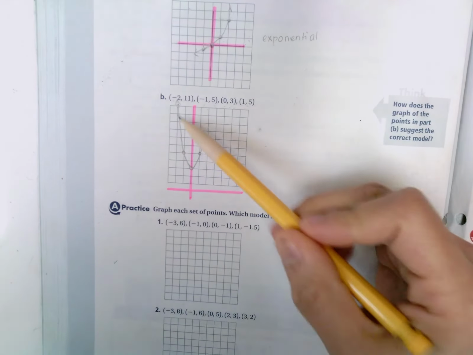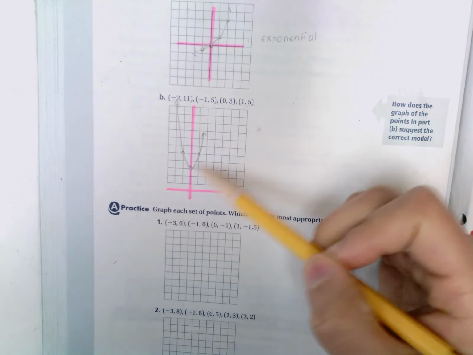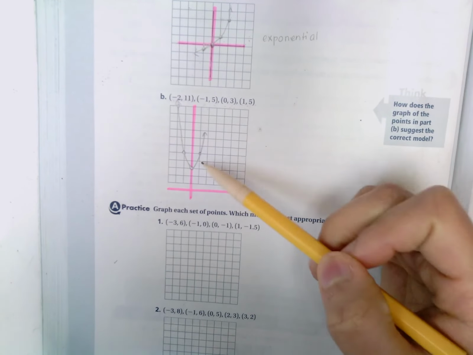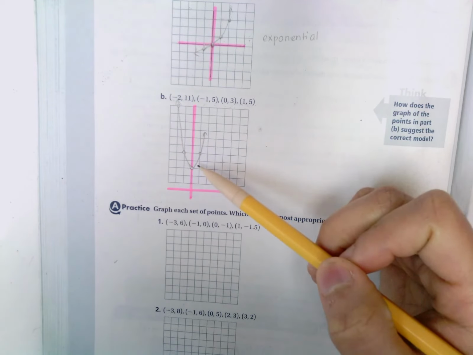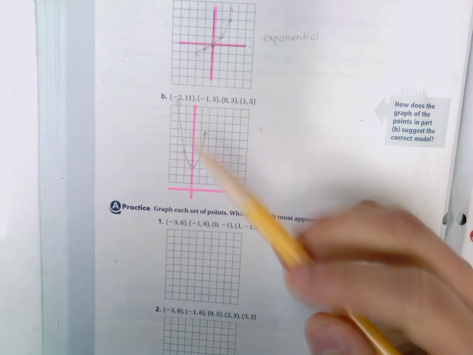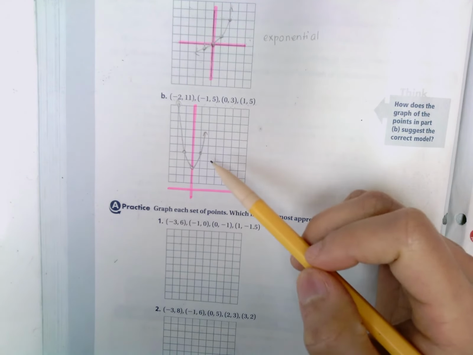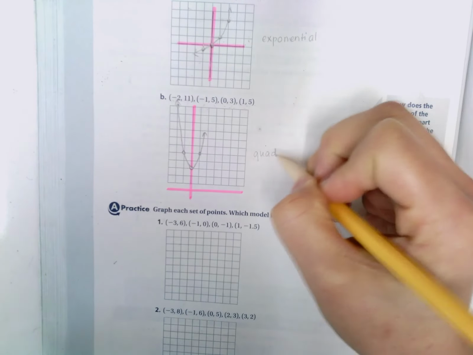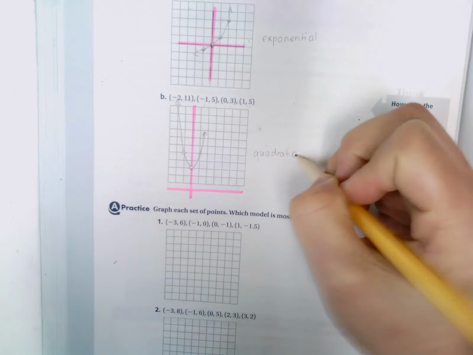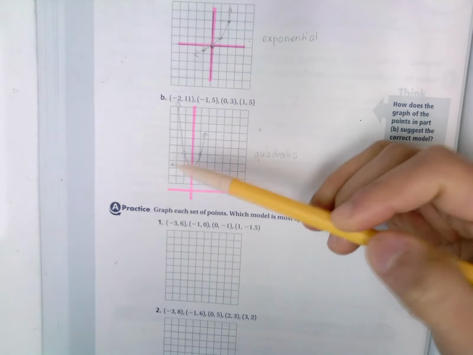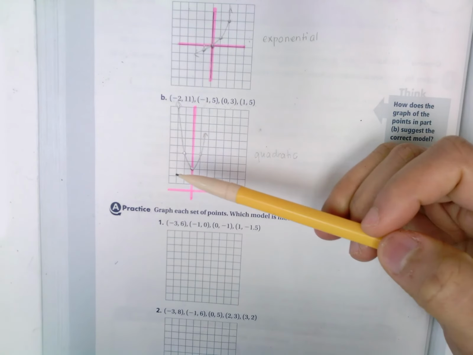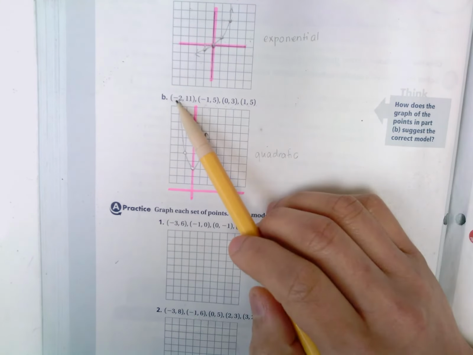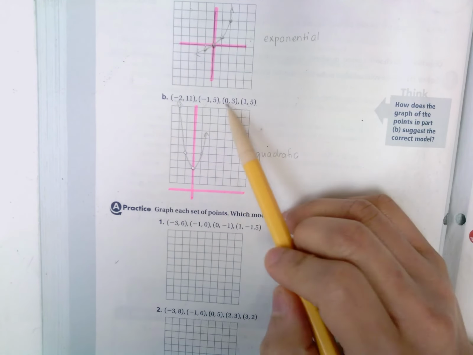So as you can see, you have a parabolic shape here. So clearly, the most appropriate model for this kind of graph is quadratic. Okay. So the points here are in order from least to greatest based on the x-coordinate. As you see, you have -2, -1, 0, and 1.